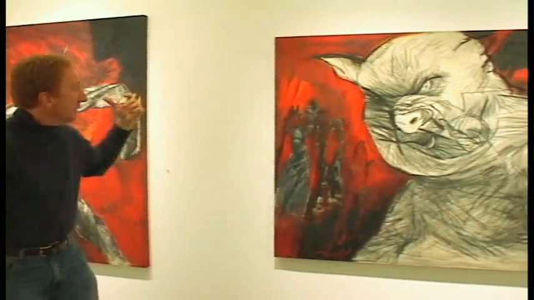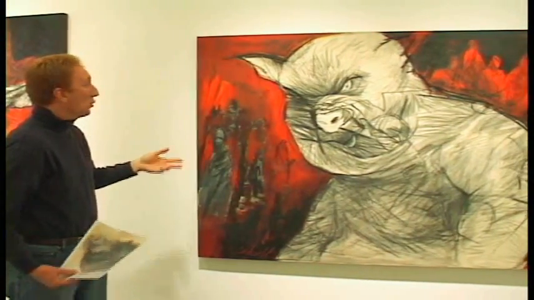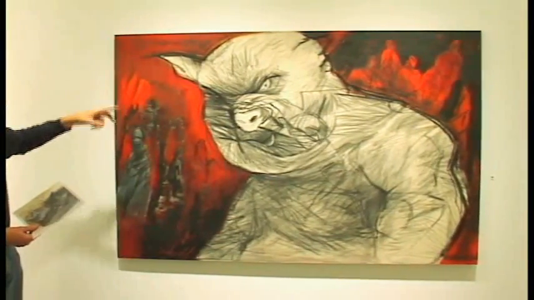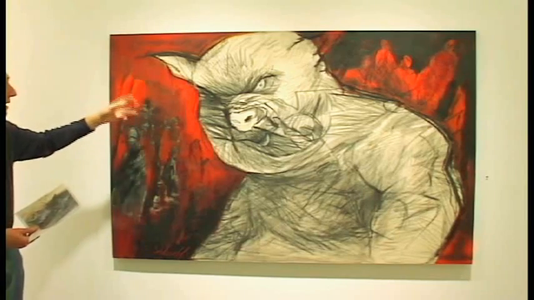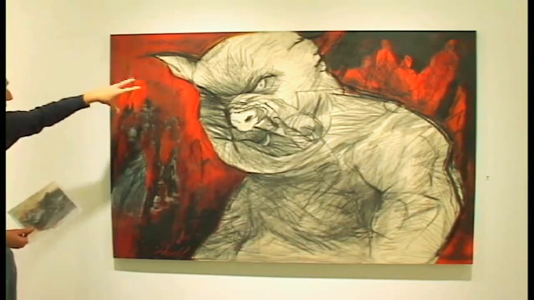Another painting where, like the Batman head, I kind of got stuck for a while, where I didn't know where to go next, was this head of a pig. I did it very quickly. Again, the raw canvas holding in the charcoal. I love to draw directly on it. And then I painted around it.